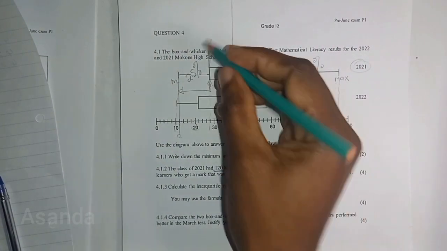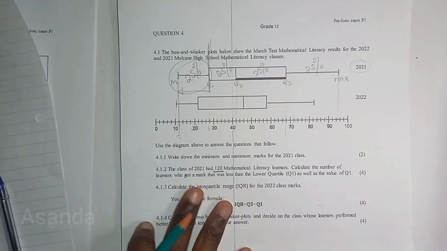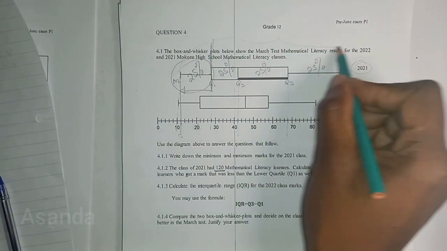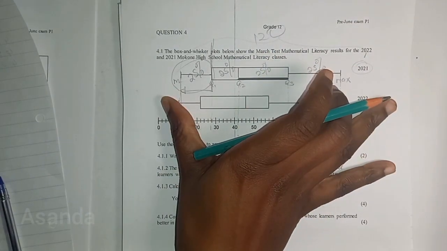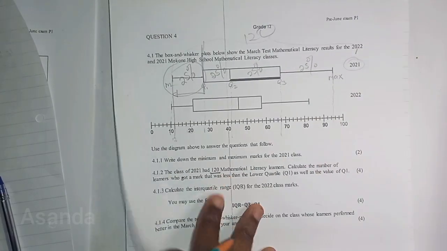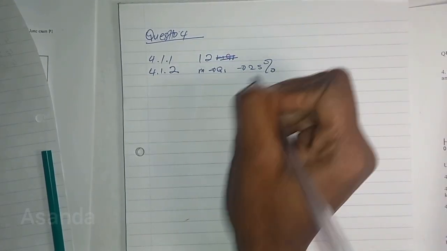So now they are talking about this section here, which is 25%. The whole thing is 120 learners, 100% of them is 120 learners, but we only want 25%. So what is 25% of 120 learners? That's what the question is. From minimum to Q1, it's 25%.